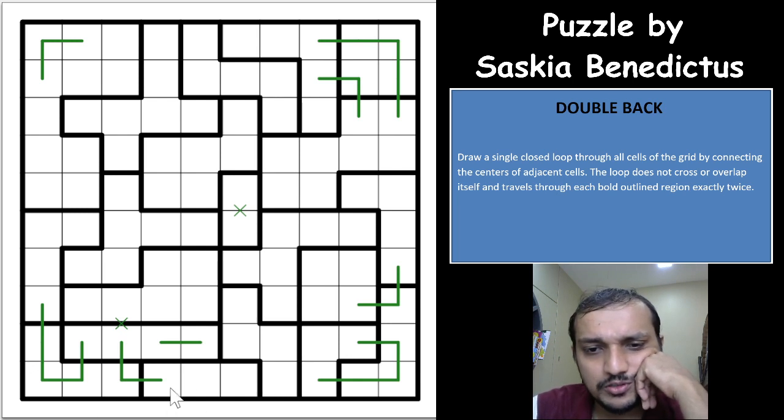Same way for this 3 cell region, I cannot mark a cross here because then the loop would be passing through this region only once. So you'll have it this way.